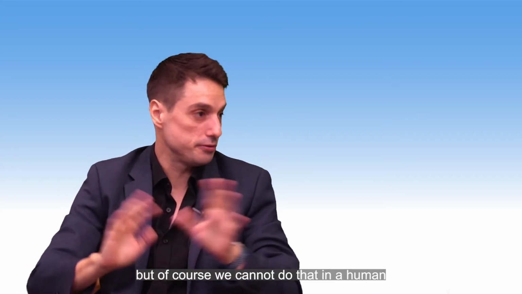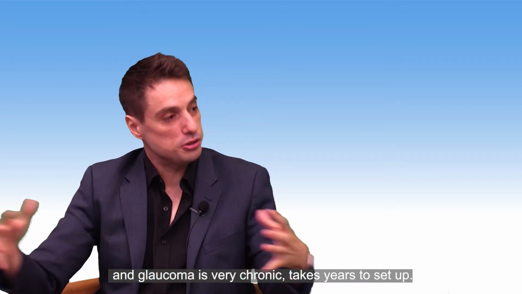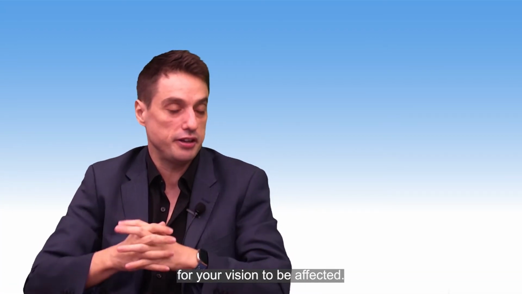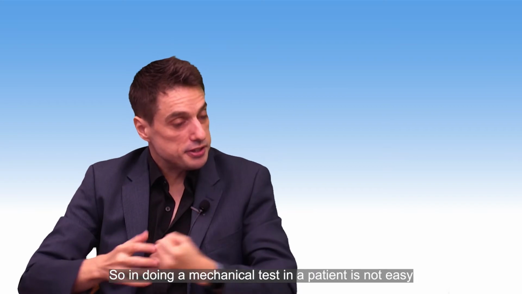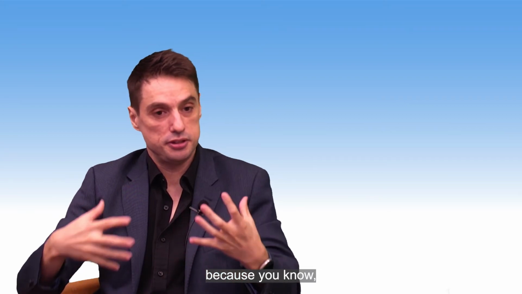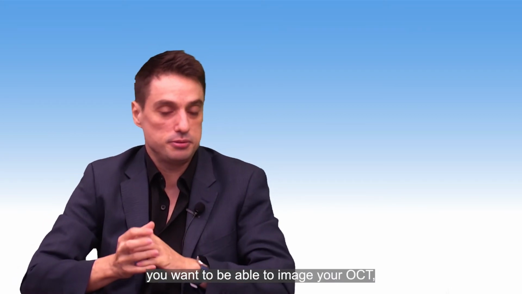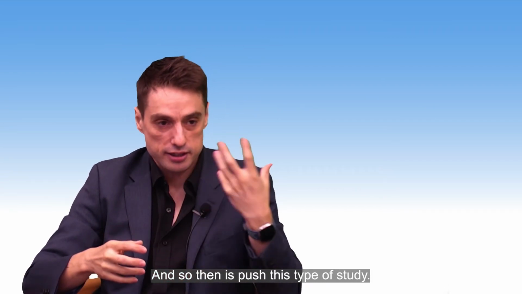And probably the same in humans, but of course we cannot do that in a human. And glaucoma is very chronic. It takes years to set in. It can take 10 years for your vision to be affected. It's a chronic disease, with different speed across different patients. And doing a mechanical test in a patient is not easy, because you want to stretch your tissue, and you want to be able to image. OCT, which is a 3D imaging mode that we have, only came up recently, about 10, 20 years ago. And so that's pushed this type of study.